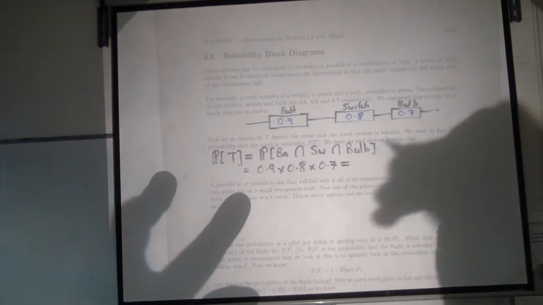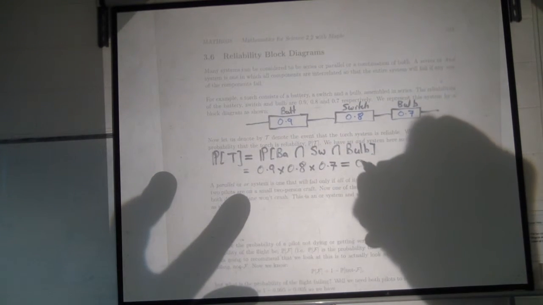Okay. So the AND would mean multiply. So you've got the probability of the battery. What's the probability that the battery works for say 24 hours? 0.9. And means multiply, and the switch working for say 24 hours, 0.8. And the bulb working for say 24 hours, 0.7. And then just multiply these together. 0.504.